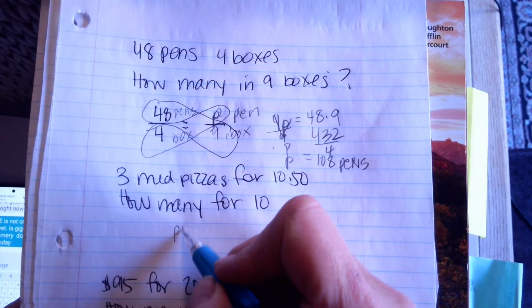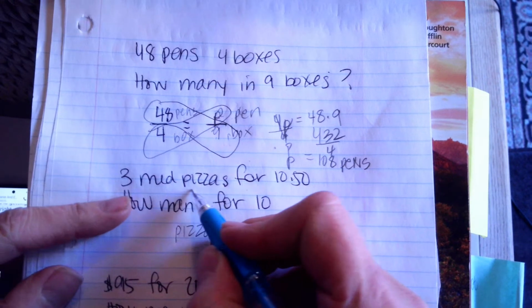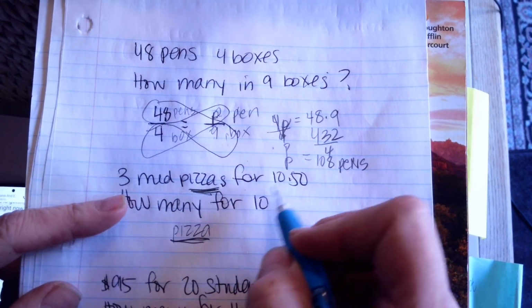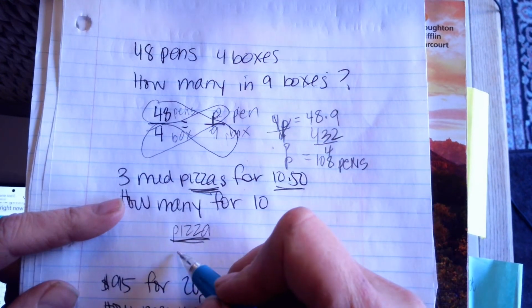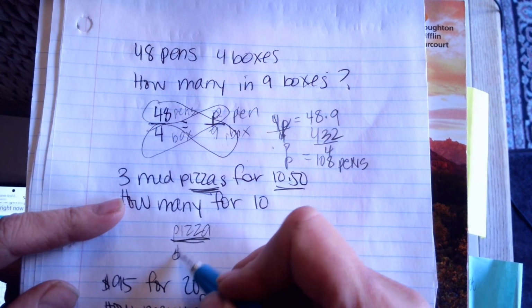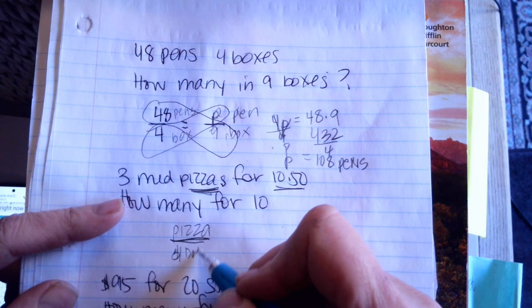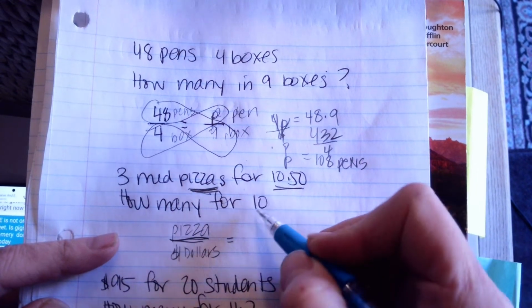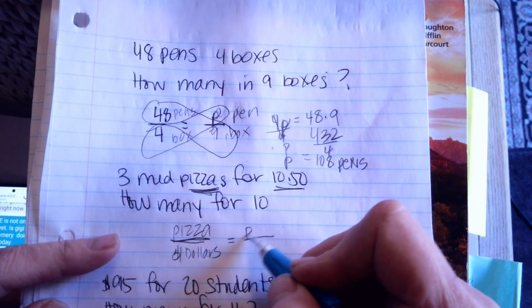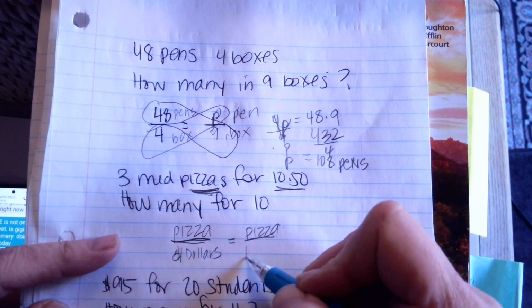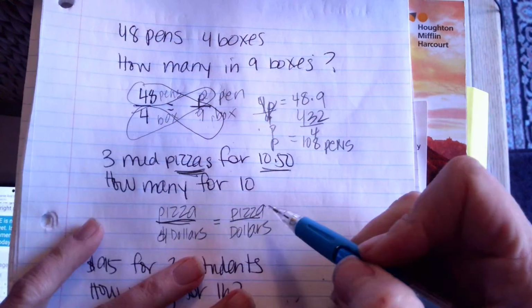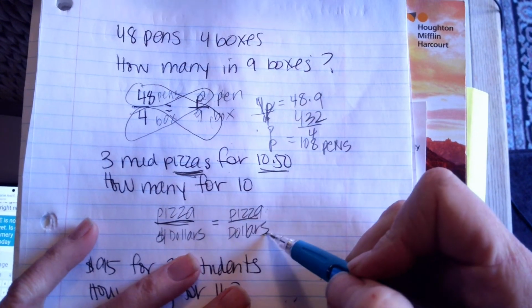So we do pizza. Remember, we always, numerator is always the first thing listed. And then this is the second thing listed. This is the dollars. So pizza over dollars. And then how many for 10 pizzas? Pizza over dollars. So which are we trying to solve for? Pizza or dollars?